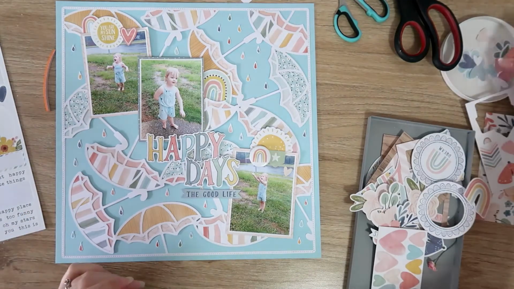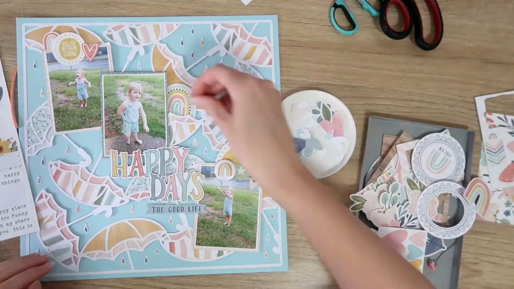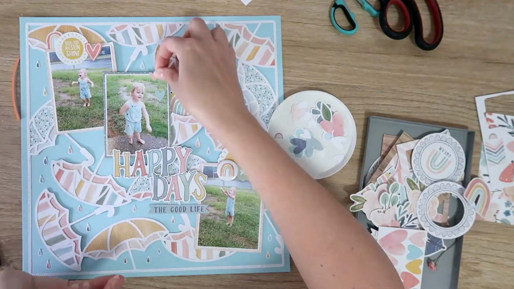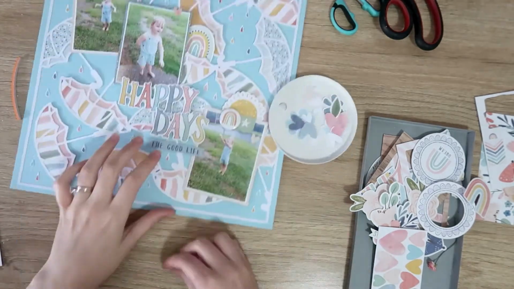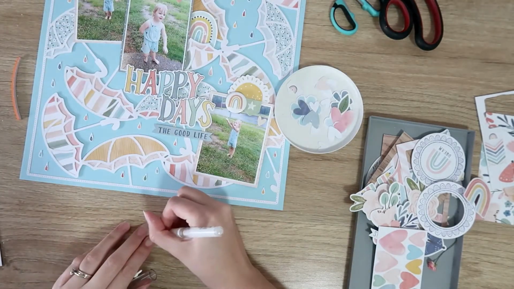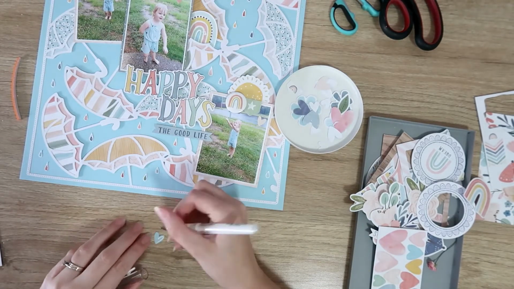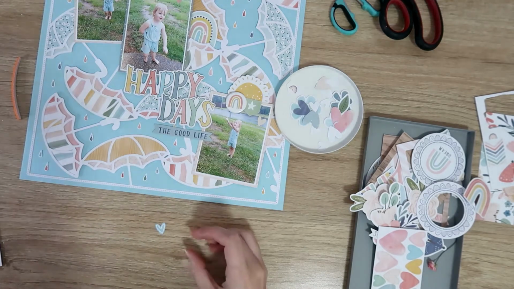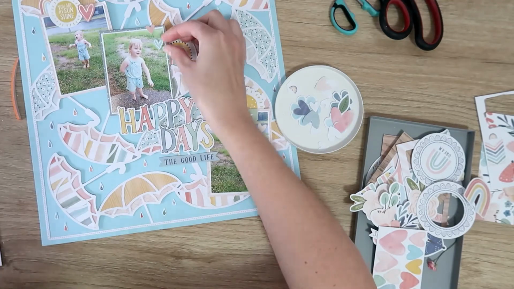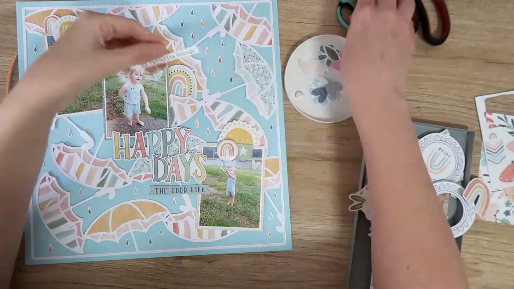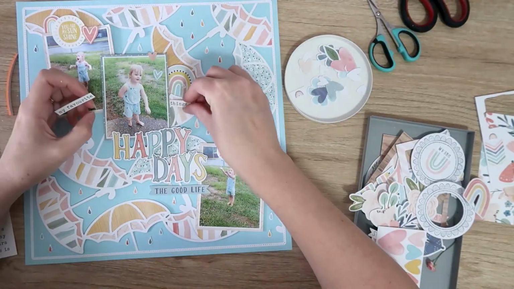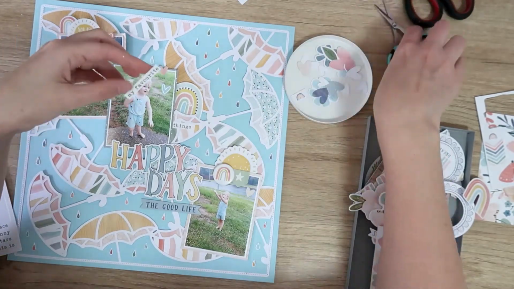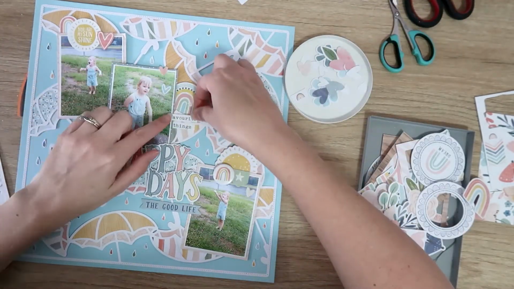I love that rainbow sticker, so I've tucked that behind. I really like that there. Another little heart die cut and another sticker. And again, just going around with my white gel pen. I just really like to do this on these little hearts. Tuck that around, and then I will bring in, of course, some of the tiny word stickers. I love these.